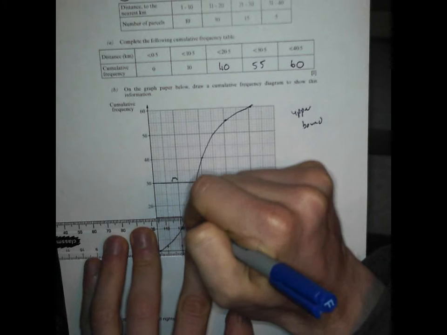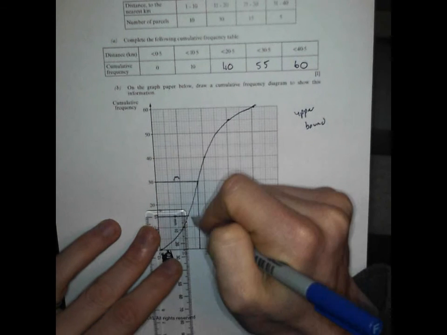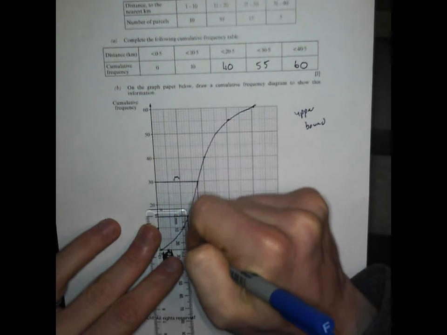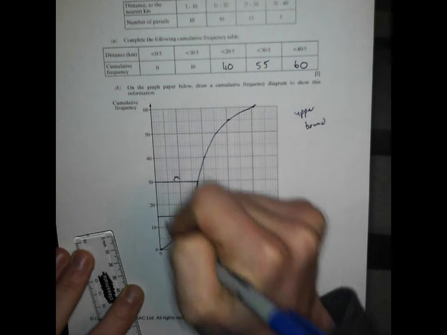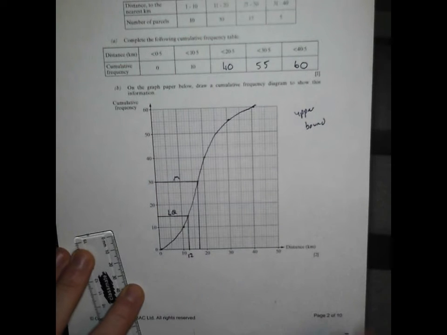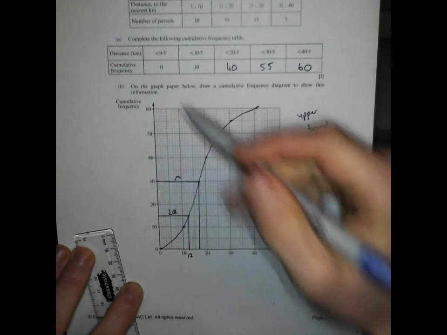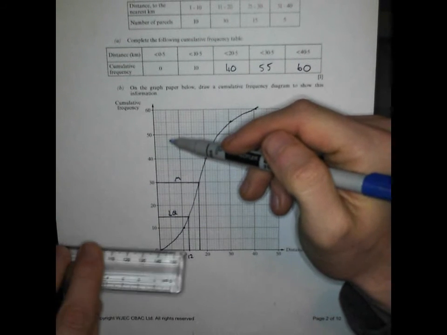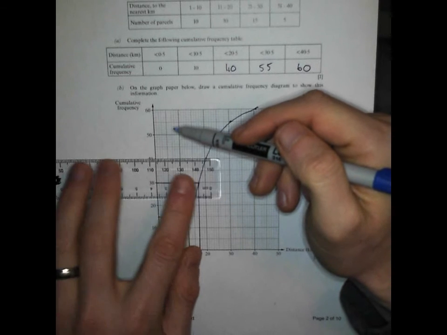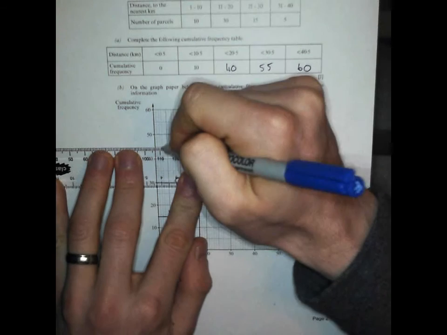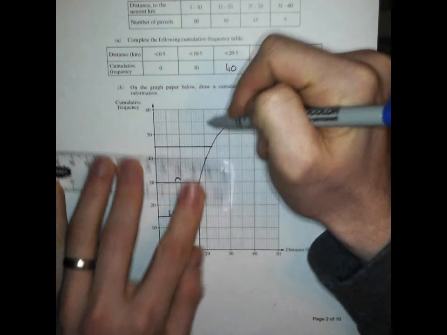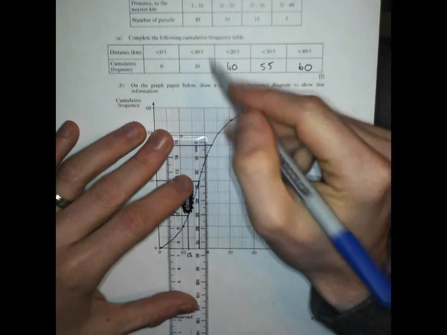So I'm going to go across at 15 till I hit my curve. And again, then I'm going to pop down there, and that to me is looking at like 12, I think. And I'm going to mark that as a lower quartile. And my upper quartile is 3/4 of the way. So 3/4 of 60 is 45. Some people like to say that's the median, which is 30, plus the lower quartile, which is 15. That's absolutely fine. And let's see where that hits.